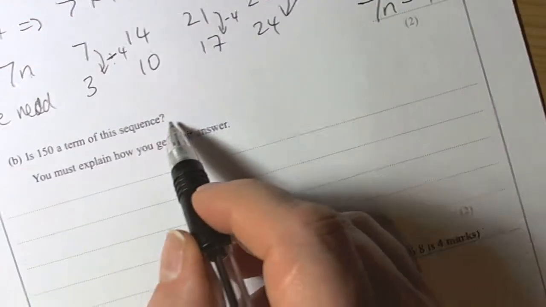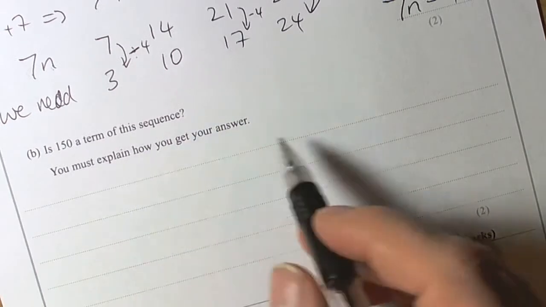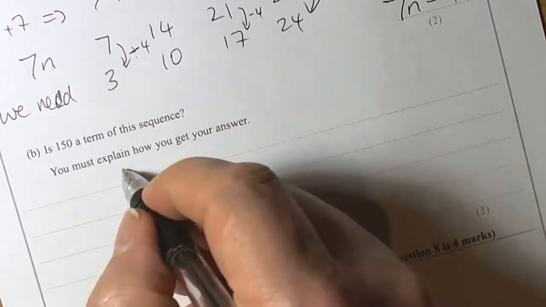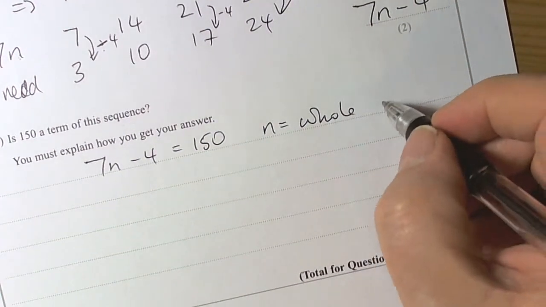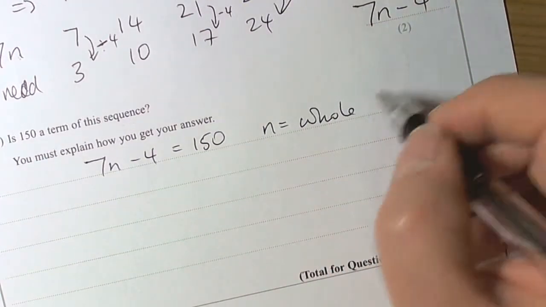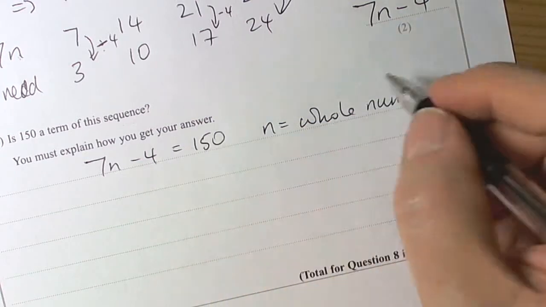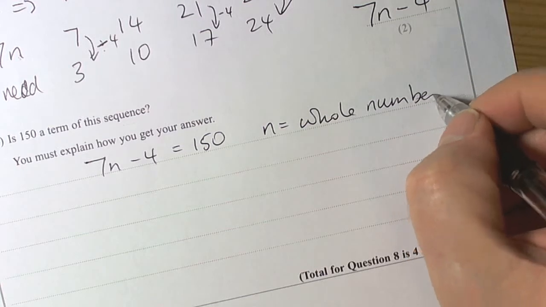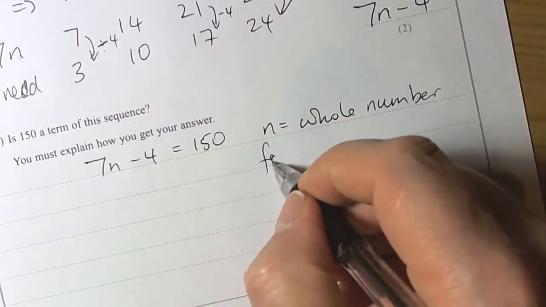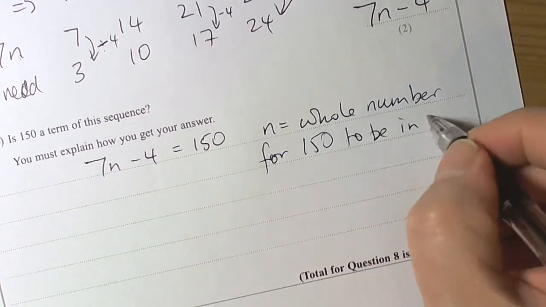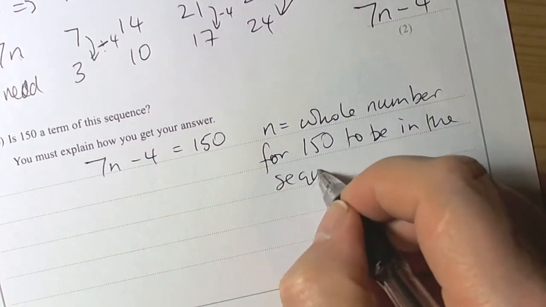It's saying, is 150 a term of this sequence? And you've got to explain. So if it is a term of this sequence, then 7n take away 4 will give us an answer of 150, and n will equal a whole number because it will be the term value. So some term, the 20th or the 21st or something, will multiply by 7, take away 4, and give us an answer of 150. So n would have to be a whole number for 150 to be in the sequence.